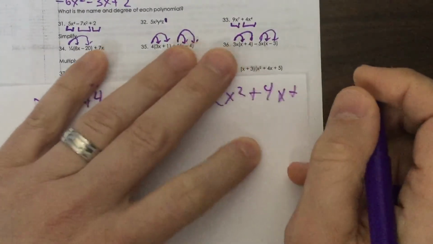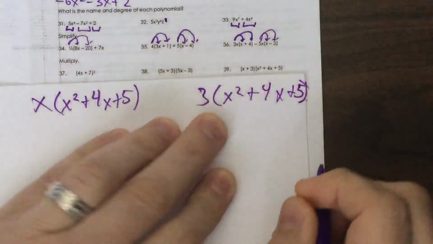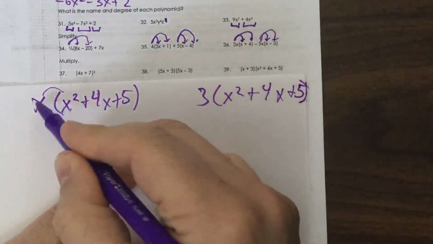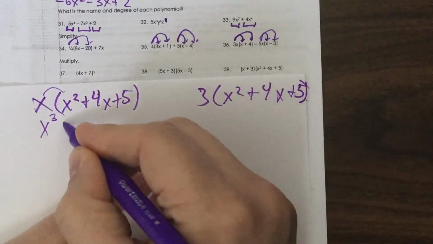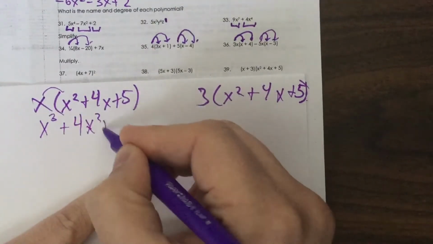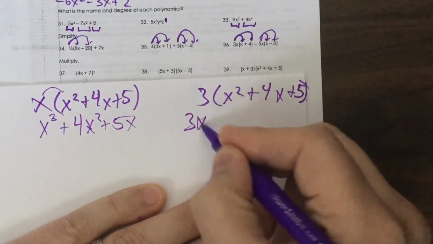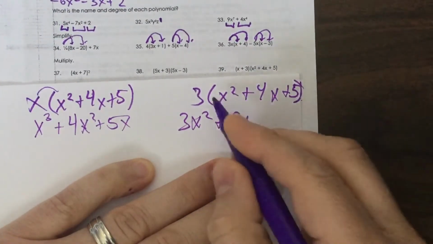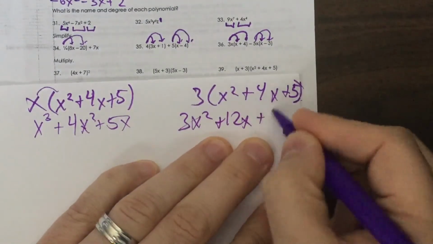I didn't have enough room. I'm going to have to write it a little bit off the paper, but there's another paper below it, so it's okay. All right, so now I distribute here. There, and there. X times x squared, x cubed. X times 4x gives me 4x squared. X times 5 gives me 5x. 3 times x squared gives me 3x squared. 3 times 4x gives me 12x. 3 times 5 gives me 15.